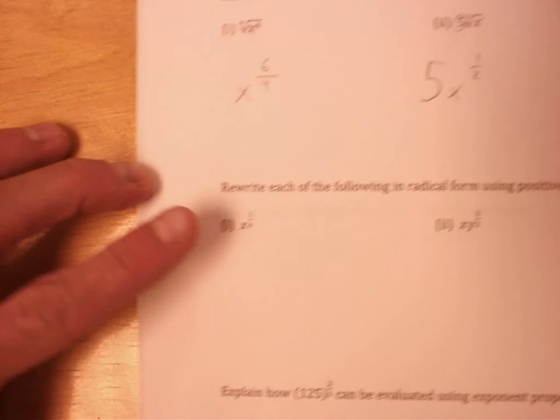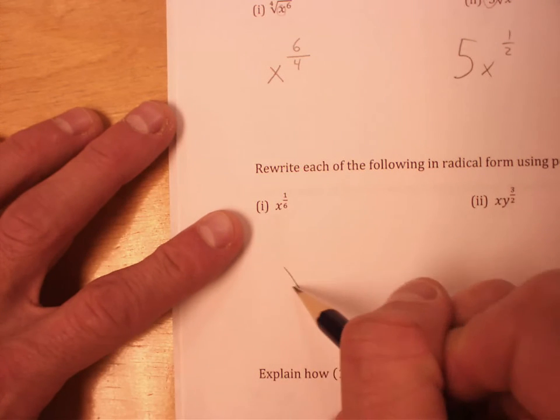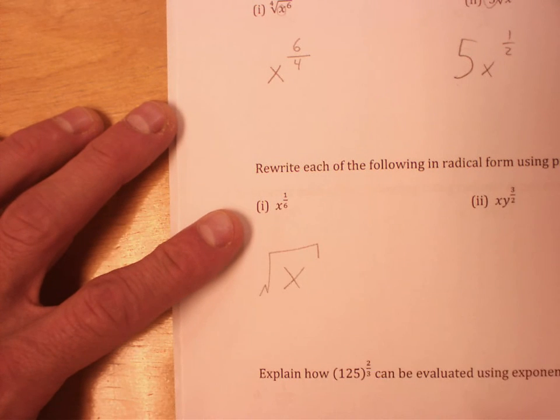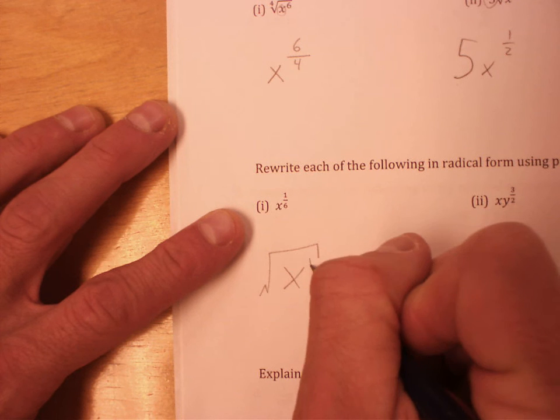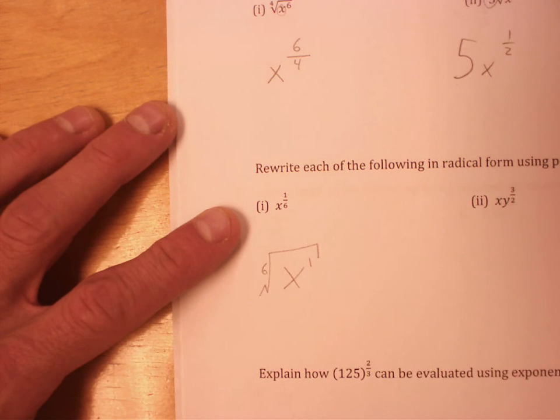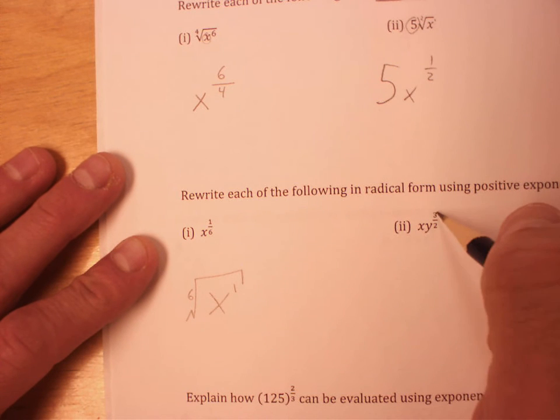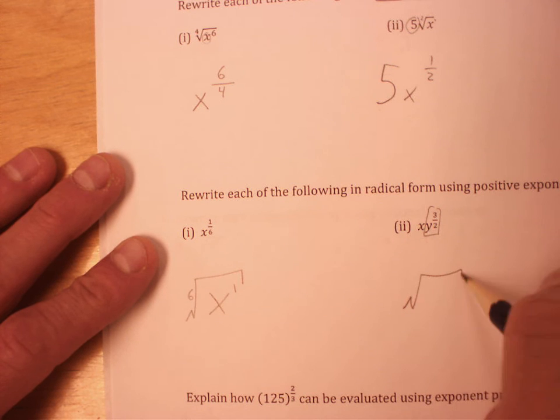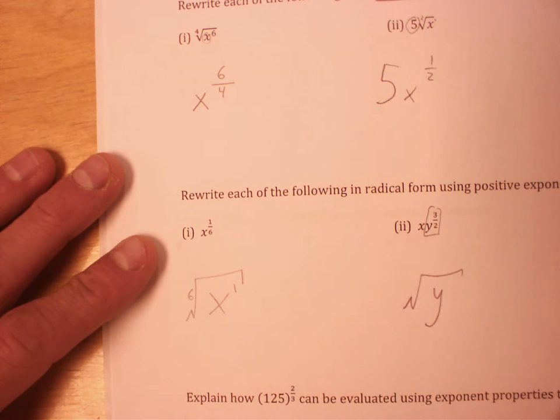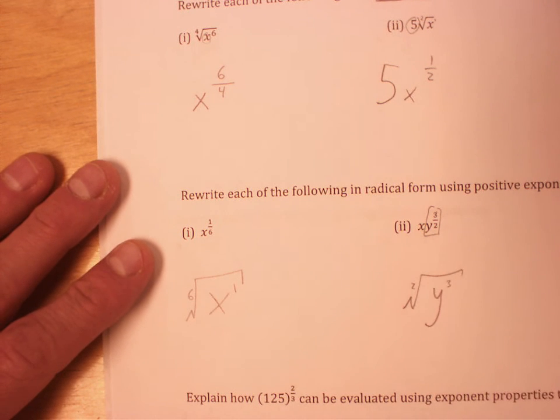Oh, well. Hey, write it in radical form. Radical, power over root, done. Hey, that fractional power on this one is only on top of the y. Only on the y. Power over root, power, there's the root, and then x is just hanging out, so it goes out front.